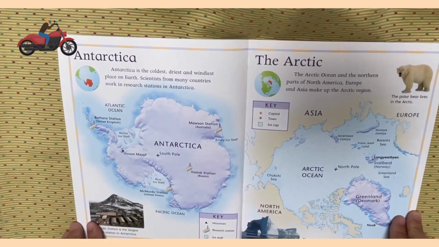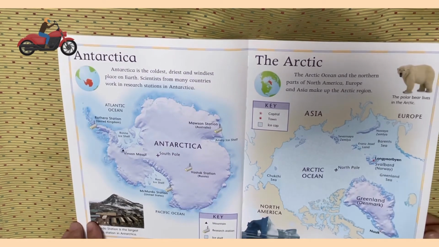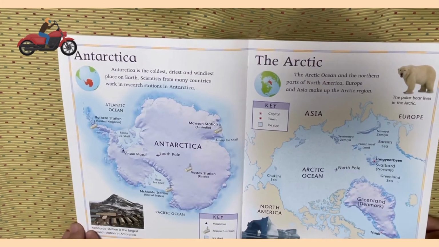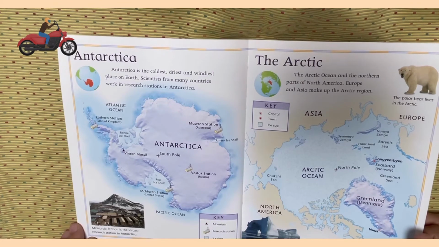Antarctica is the coldest, driest, and windiest place on Earth. Scientists from many countries work in research stations in Antarctica. McMurdo Station is the largest research station in Antarctica.